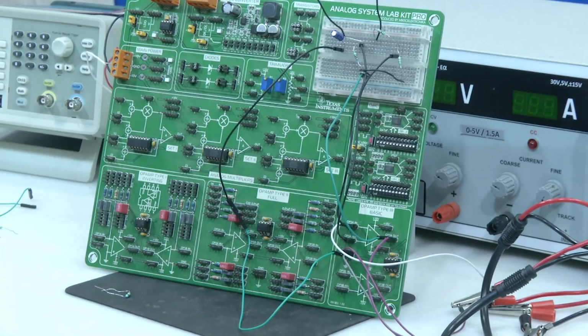Later on we will connect the input source and see how the response will be, then we will connect the triggering pulse, that differentiator and everything, and we will see the response of the system. So, we will disconnect the previous circuit.